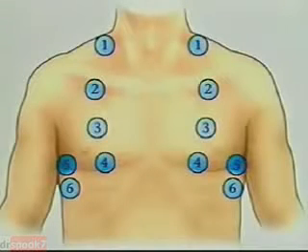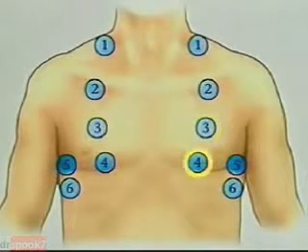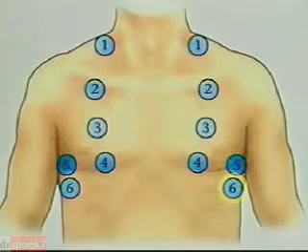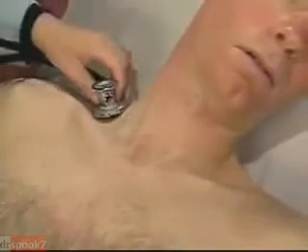To auscultate the anterior chest, take the same systematic approach you used for percussing the anterior thorax. If necessary, gently displace the patient's breasts to auscultate all important areas. Now let's listen as the examiner auscultates.